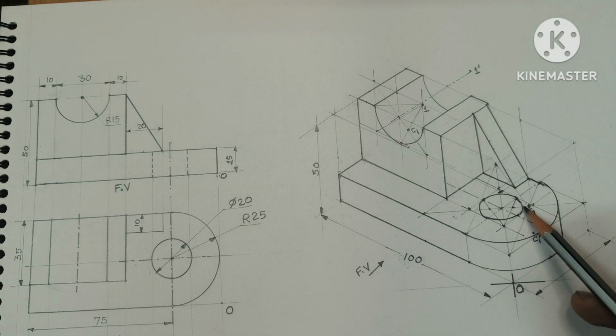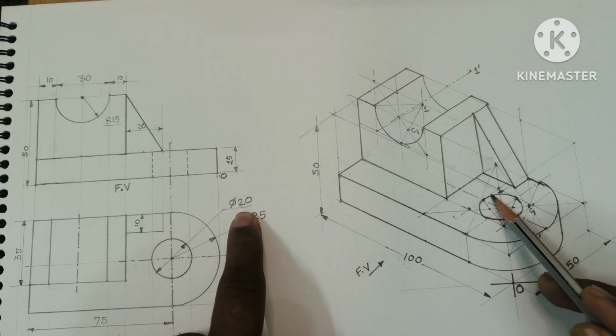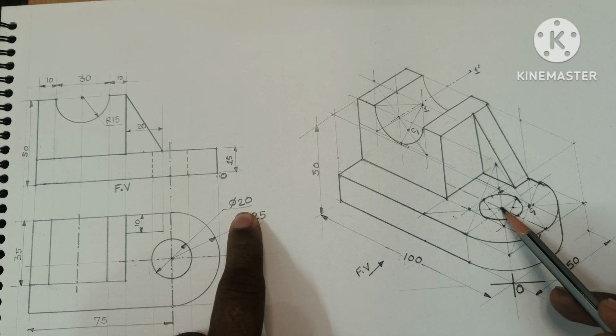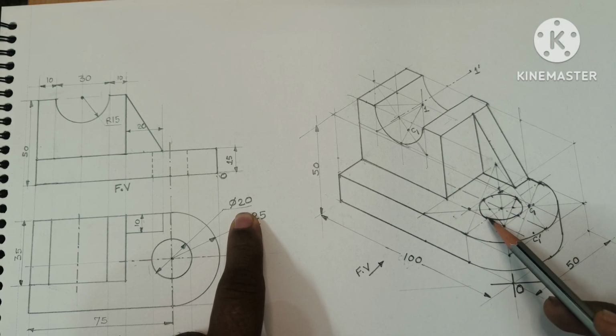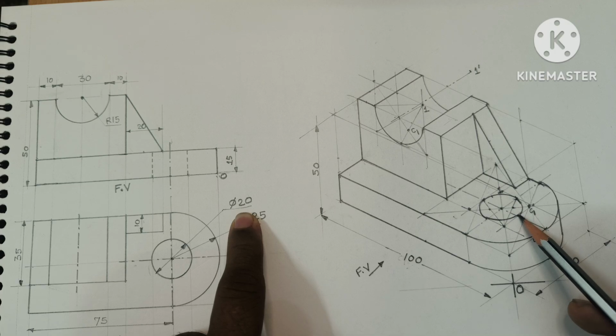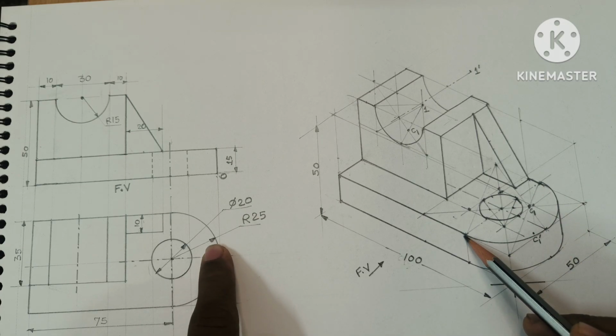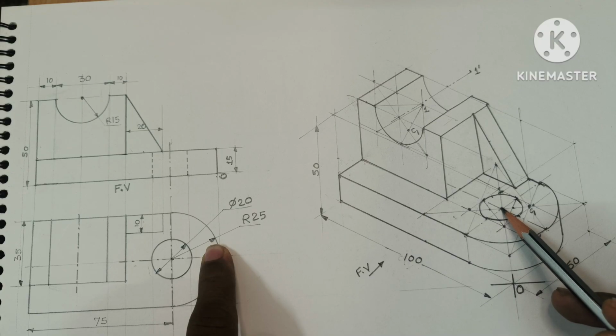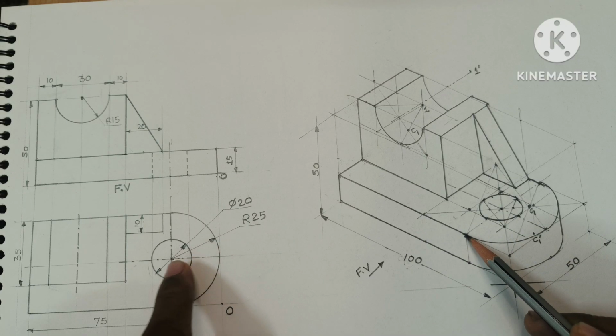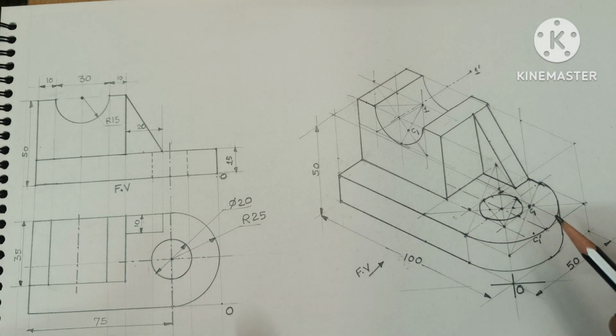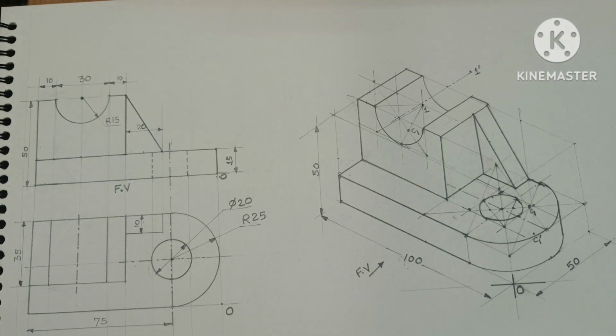For this circle phi is 20, hence I have taken 10 mm here, 10 mm here, 10 mm here, 10 mm here. This arc, that is radius, is 25. From this point to this point distance is 25. Now the problem is totally completed. Okay, thank you very much.